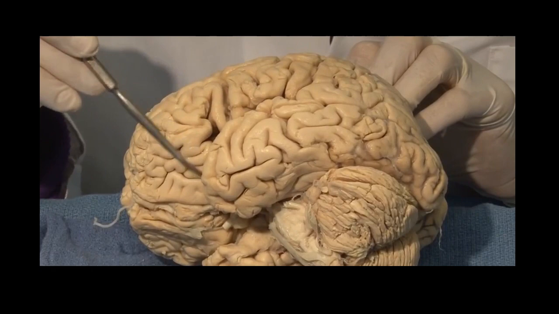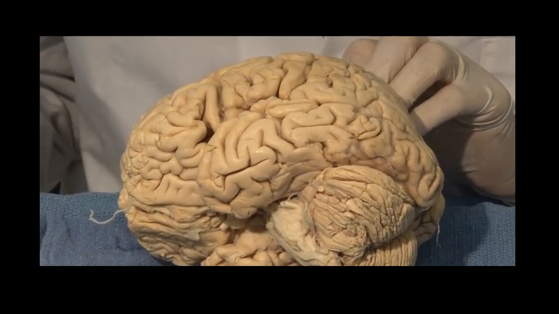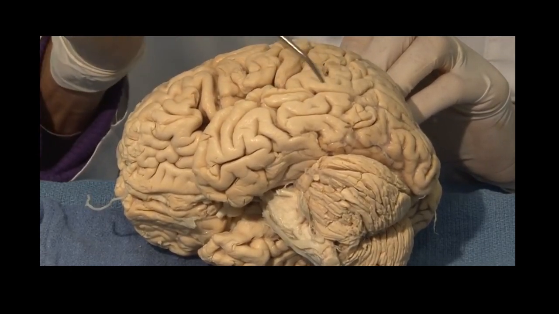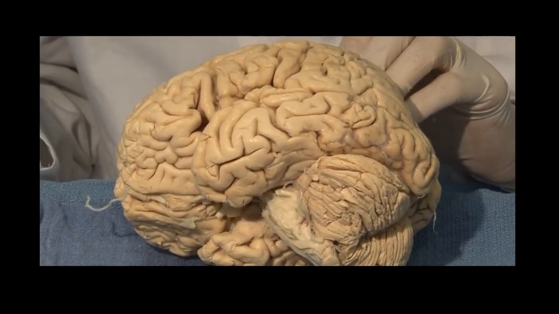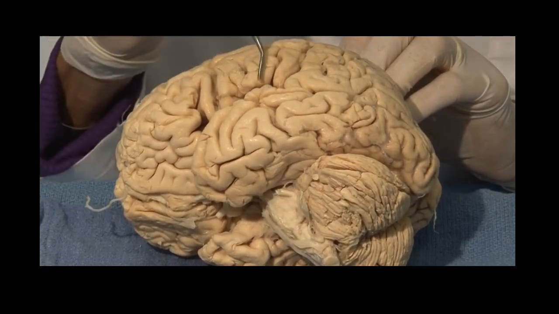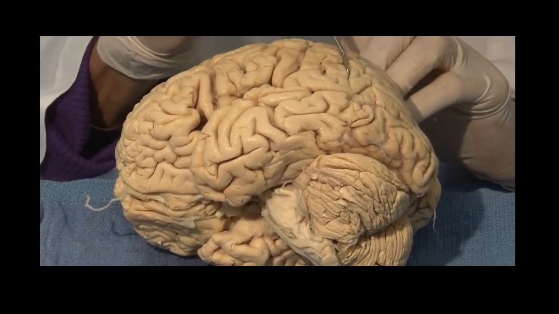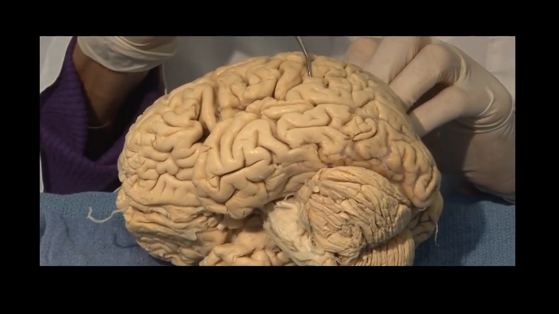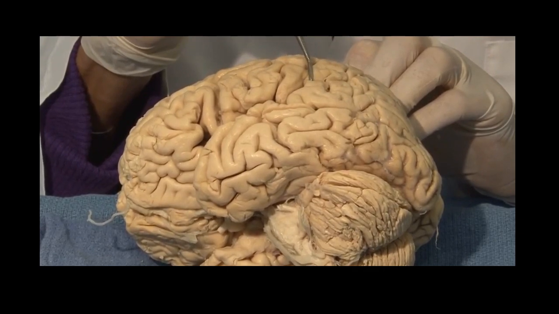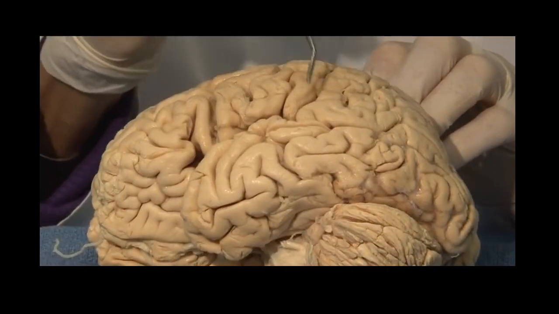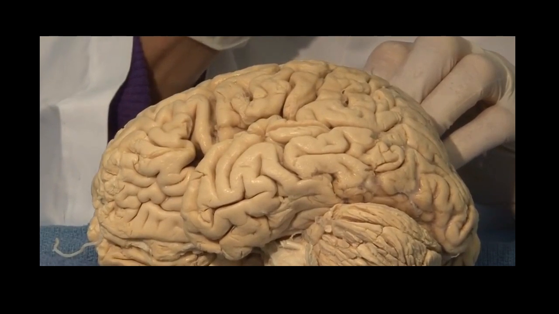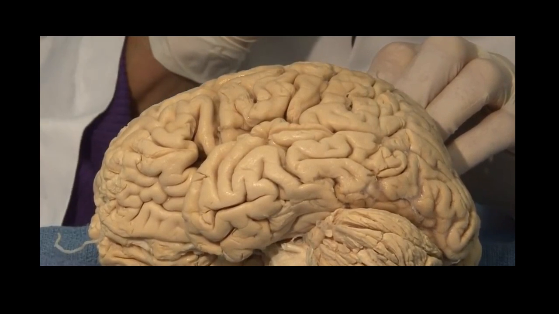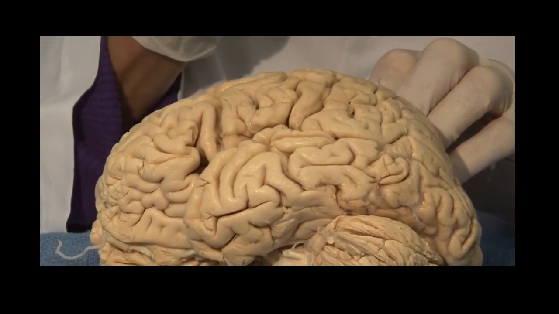Down here in the temporal lobe, we want to associate that with audition, but most importantly with interpretation and understanding of language. This area here, coming around like this, the superior and posterior part of the temporal gyrus, is called Wernicke's area, and it is devoted to the interpretation and comprehension of language. If we understand language, we also speak language.